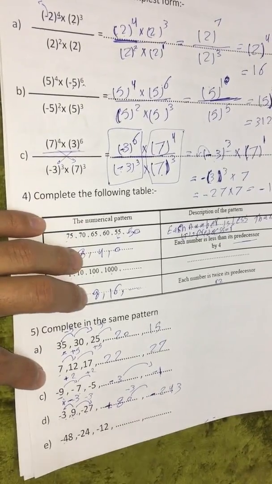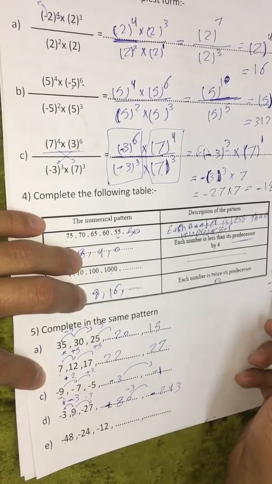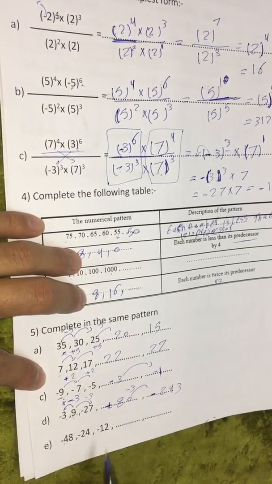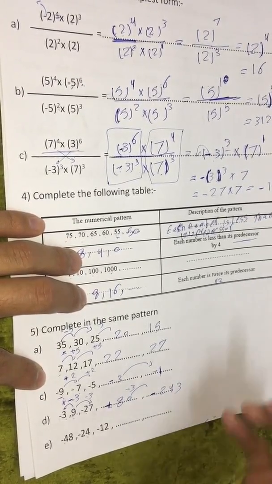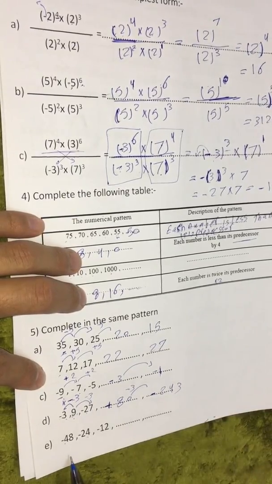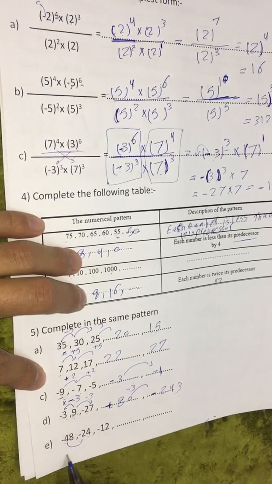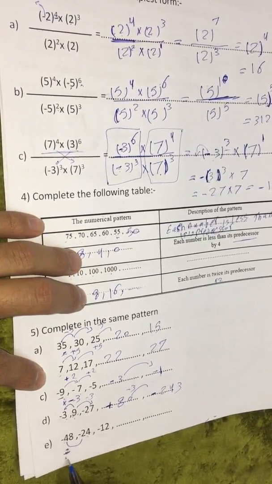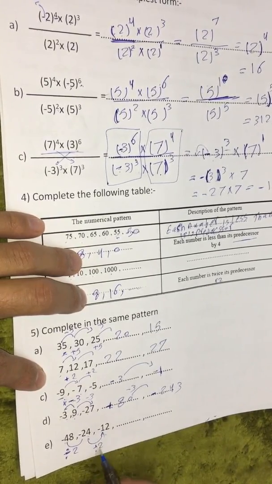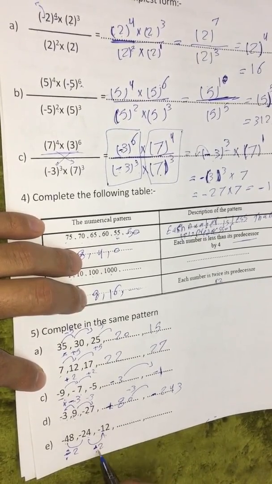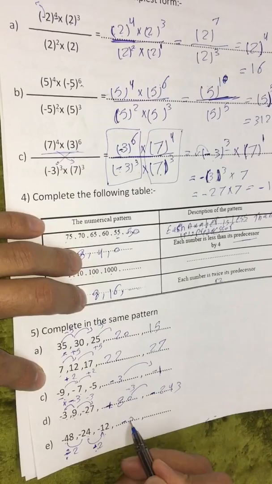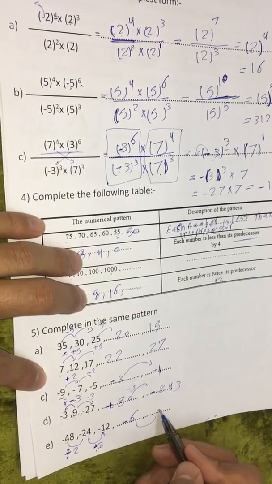Thus it decreased, so divided or minus. The same sign became the same, so you are dividing by a positive. Okay, you divide by 2. So negative 12 divided by 2 equals negative 6. Negative 6 divided by 2 equals negative 3.